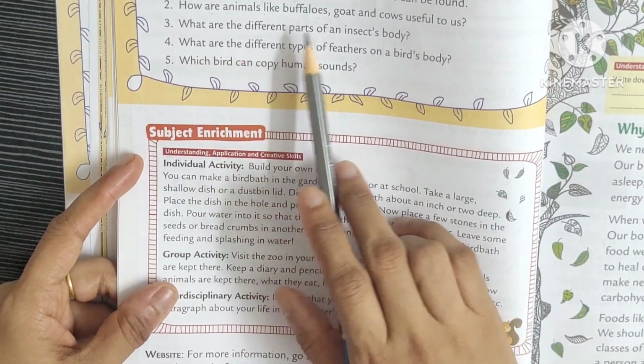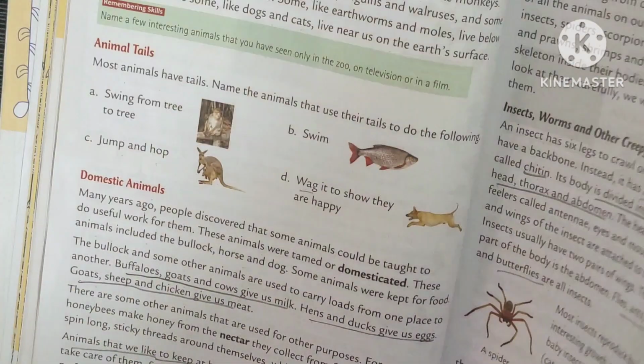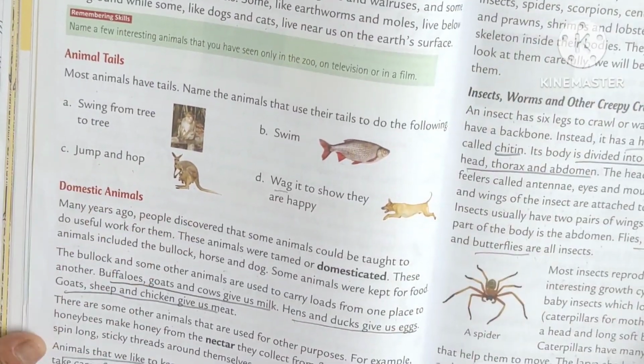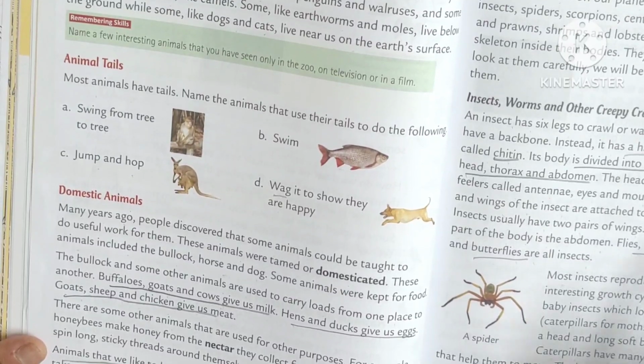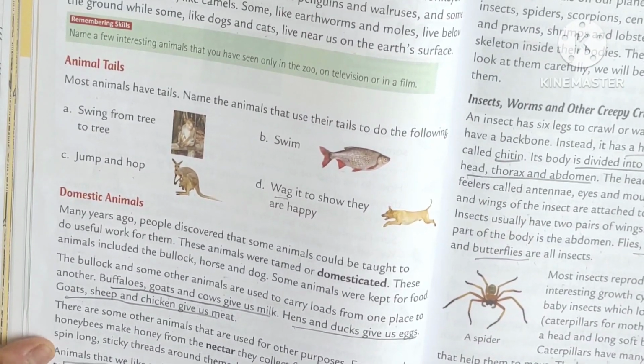What are the different parts of an insect's body? The body is divided into three parts: head, thorax, and abdomen.